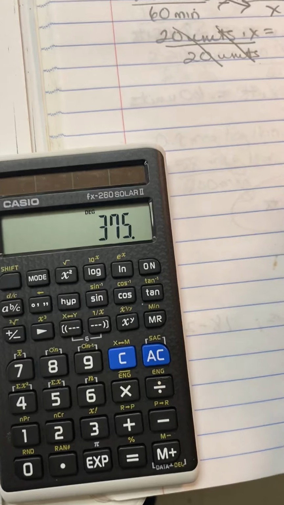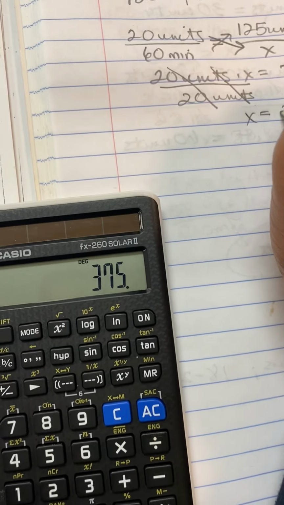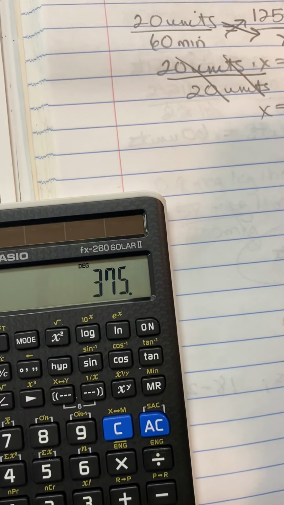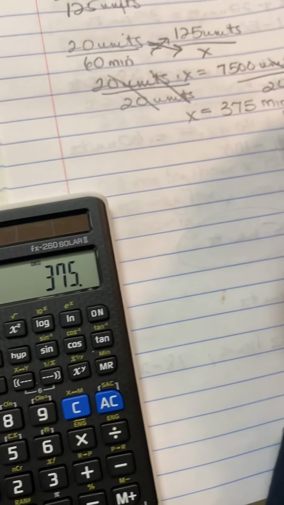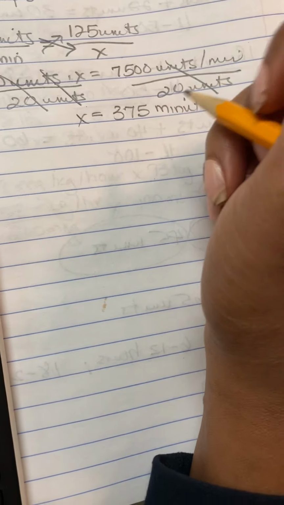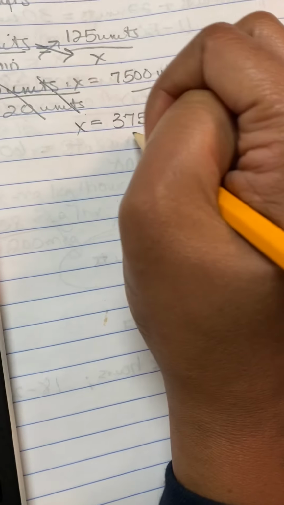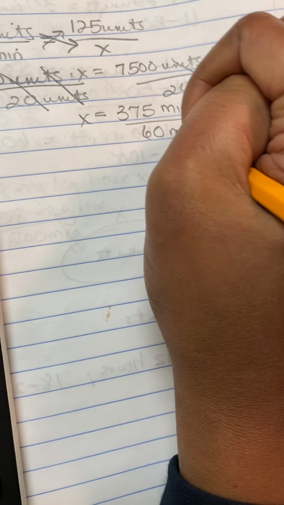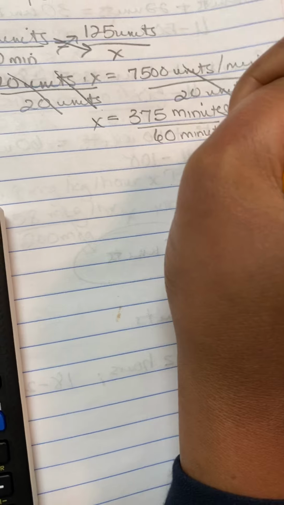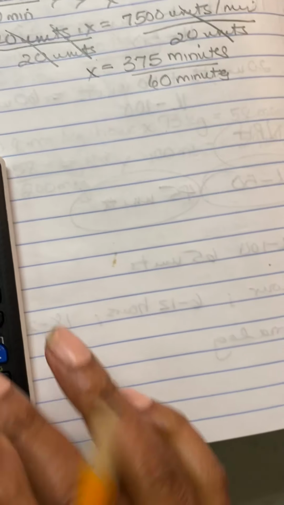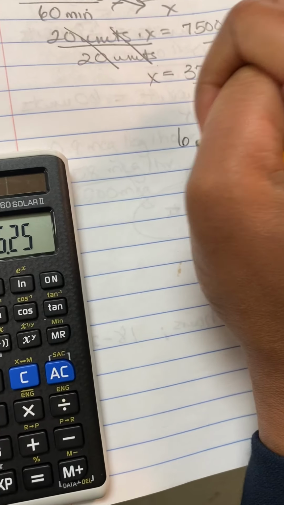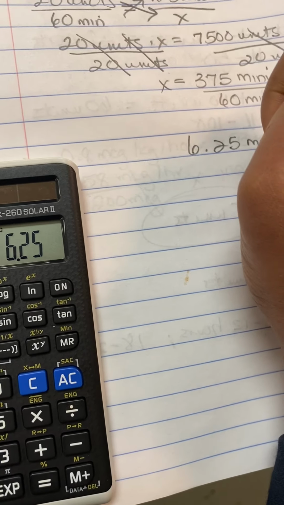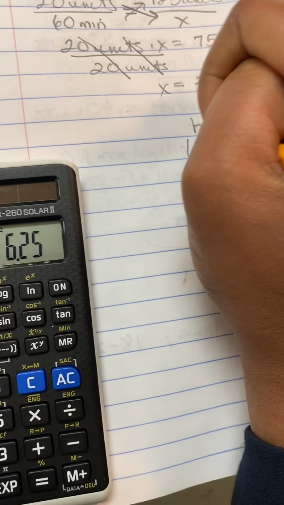Okay, 375 minutes. Okay, so we have 375. Well, but I still don't know what that will be in hours. I still need to convert a little more. All right, so let me divide it by 60 minutes. Okay, that'll be 6 hours, 0.25. Okay, so this will be the hours.